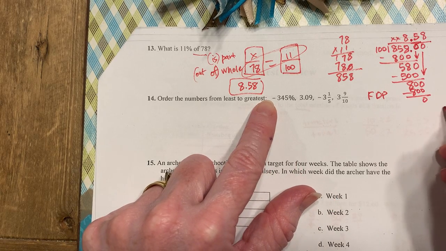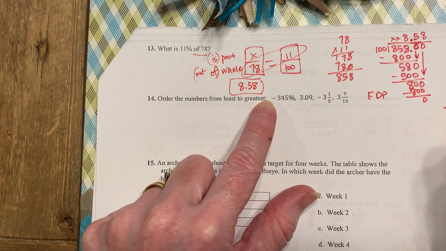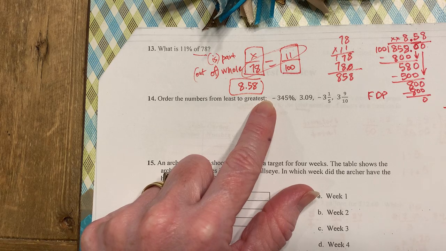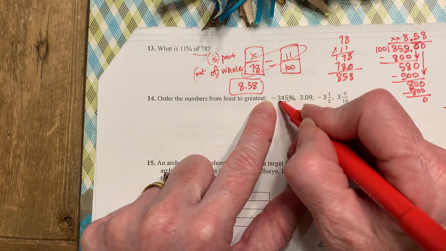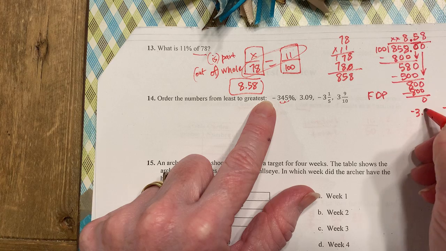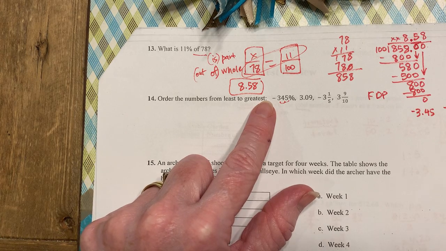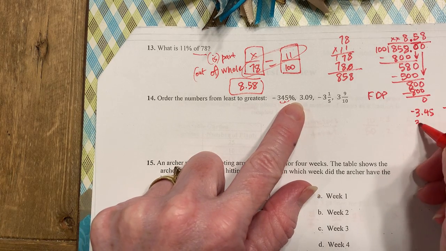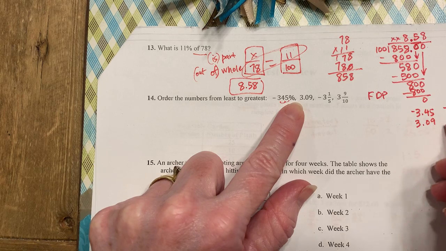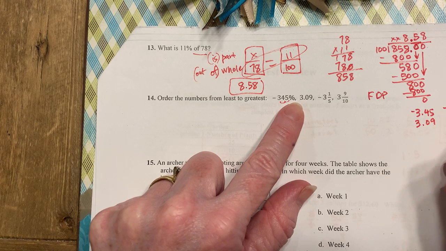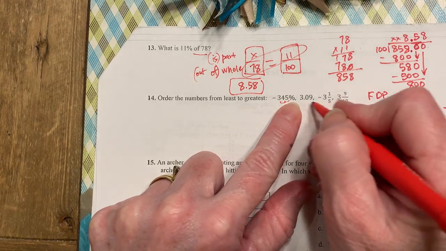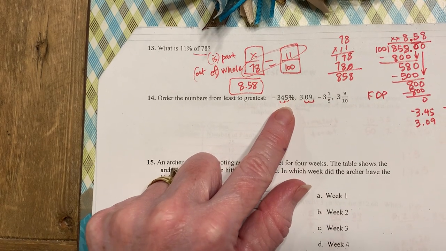So I like percents, but I like decimals too. So I could do negative 345%, or I could change it to a decimal, and it's negative 3.45. Okay, I'll show you both ways. 3.09, that's already a decimal. If I move it over 2 places, it's now a percent. So 309%. Okay, I do that.